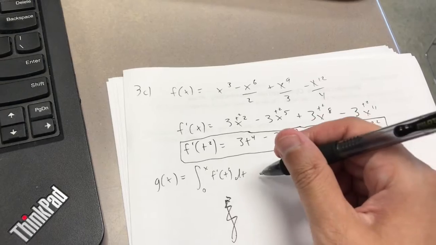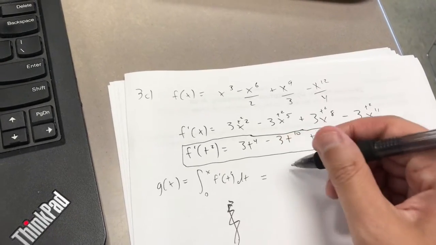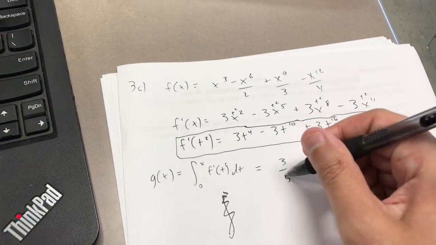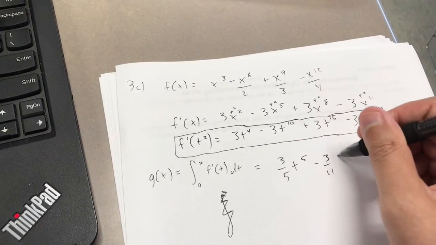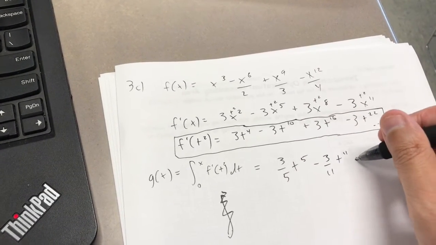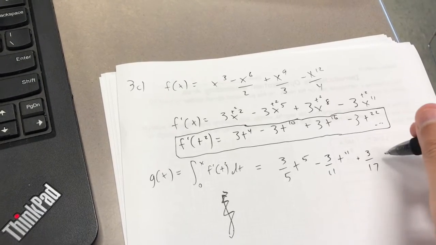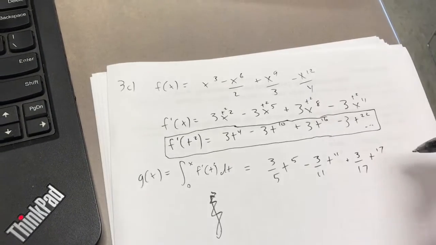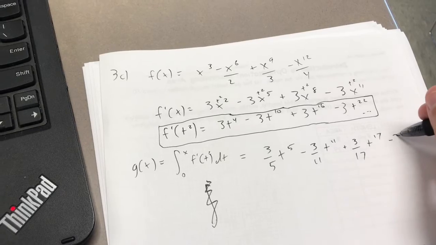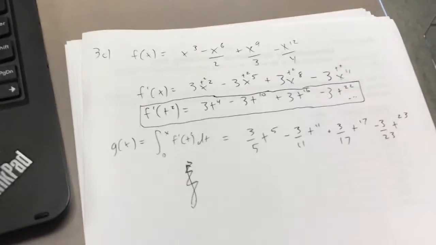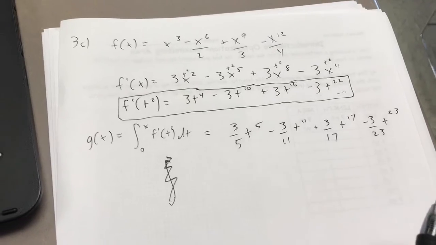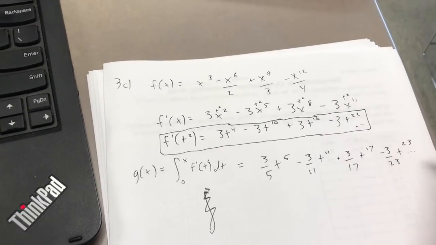The integral is going to end up being 3/5 t to the 5th minus 3/11 t to the 11th plus 3/17 t to the 17th minus 3/23 t to the 23rd. And of course it continues out infinitely.